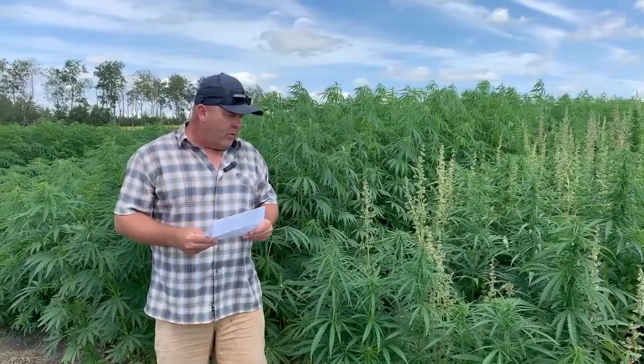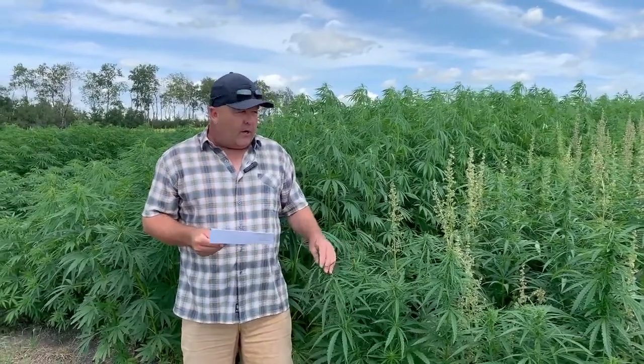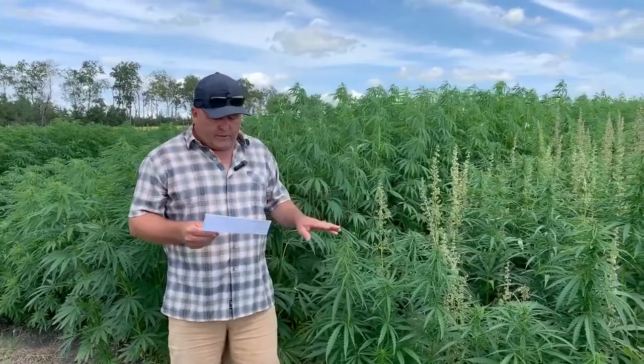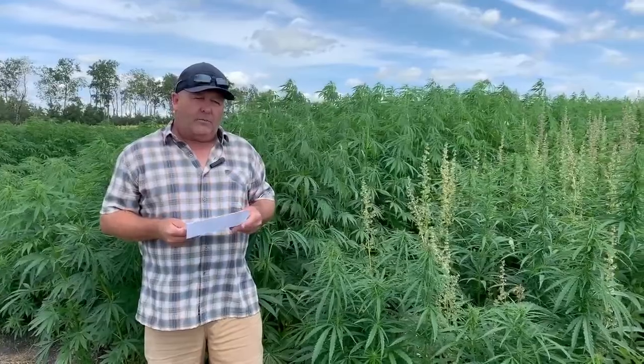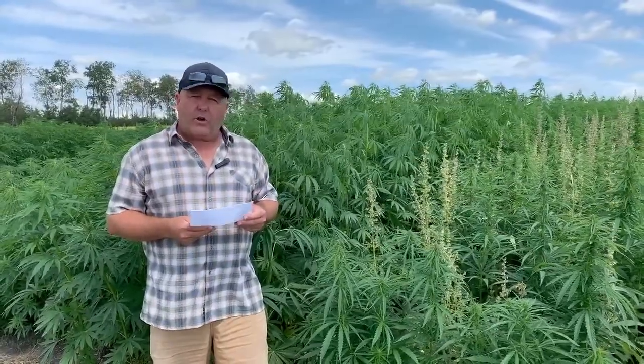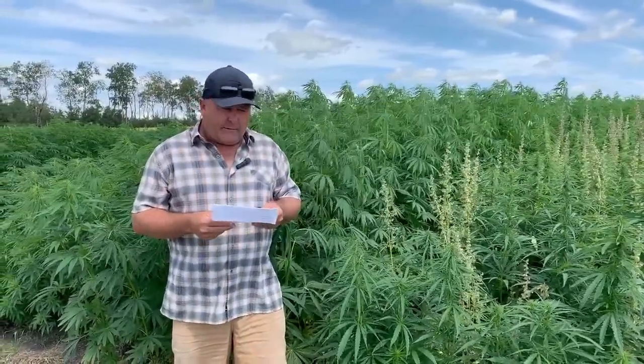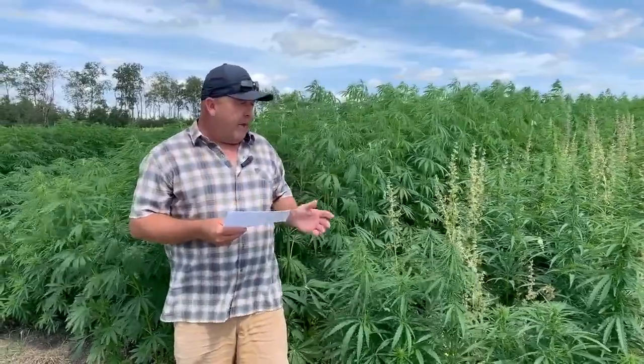Things that you want to be looking for are yield, yield and height, and I pointed out the different heights. Herbicide tolerance, some varieties are a little bit more sensitive to in-crop herbicides, if that's important to you. And then of course maturity.